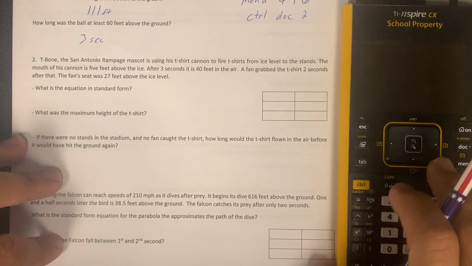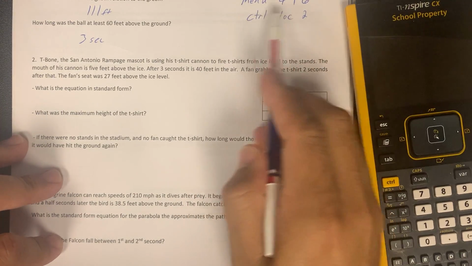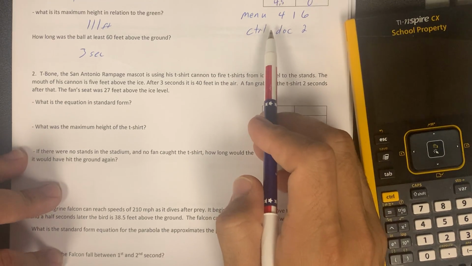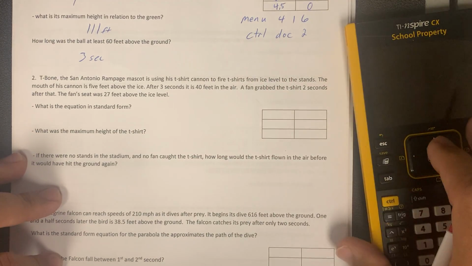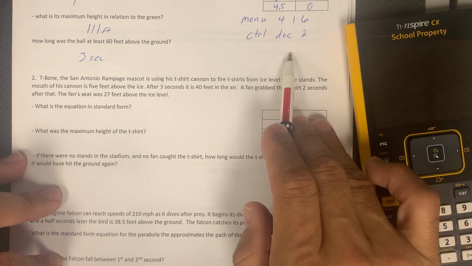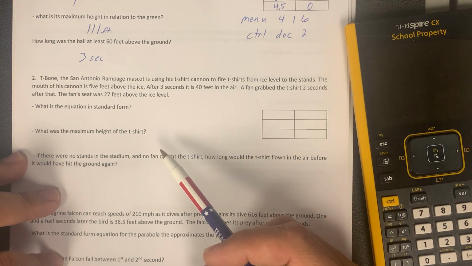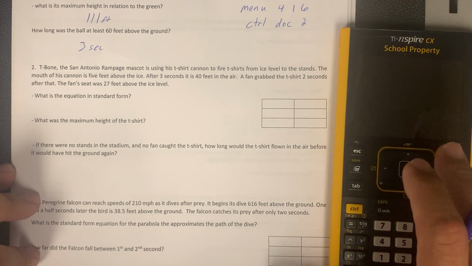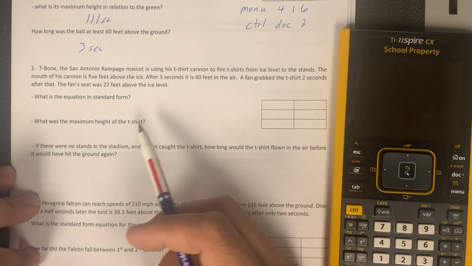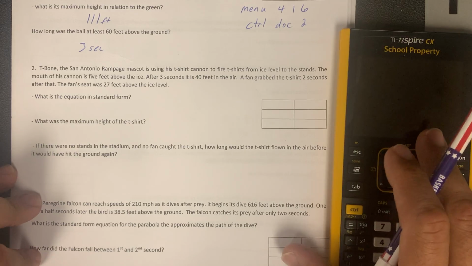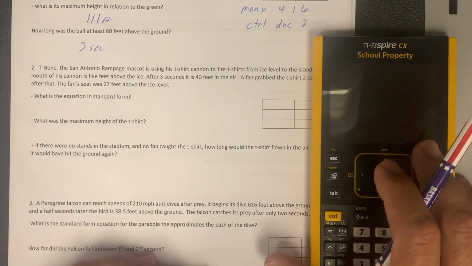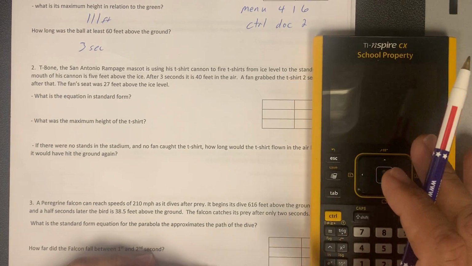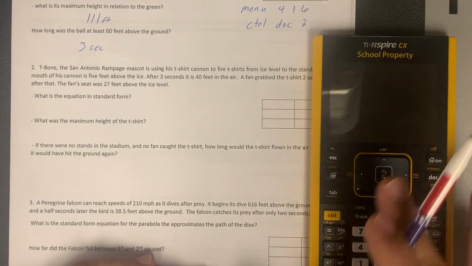Okay, guys, so make sure you're writing down this. Like, if you can do this, you're good, right? If you got menu 416 after you put the table in, control doc 2, that gives you the graph, and then just graph it and see what they ask you for. They might ask you for the maximum, the minimum. They ask for certain things or a specific time from the table. And you just go to the table, right?